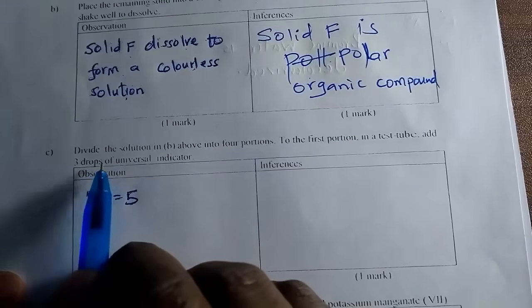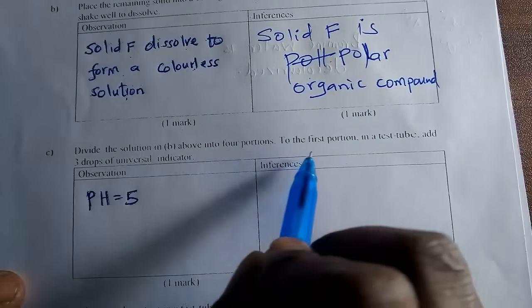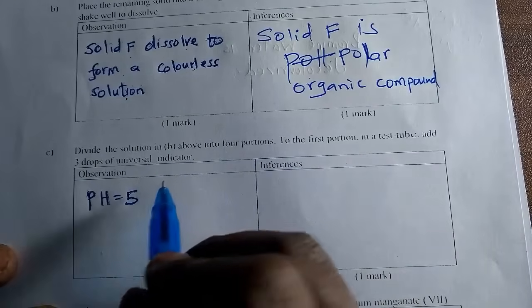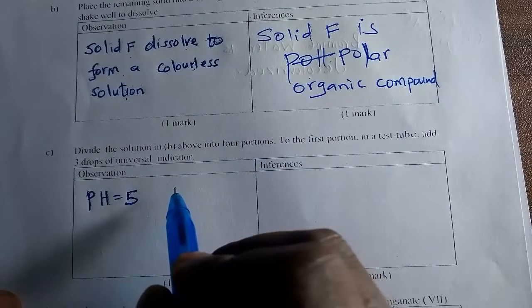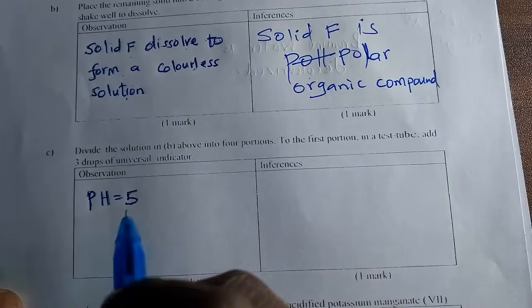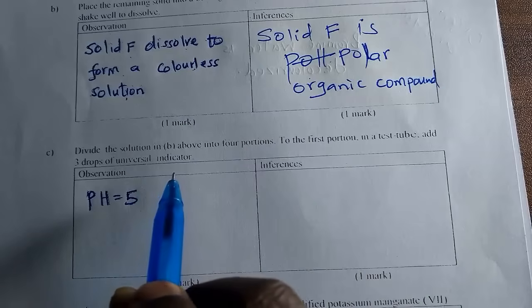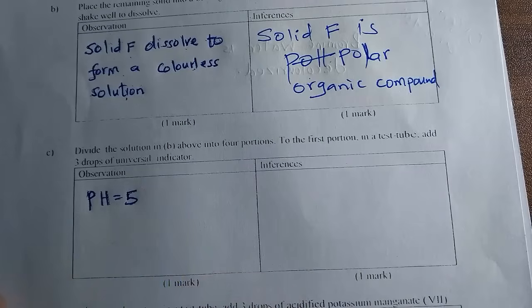Divide the solution into portions. To the first portion, add 3 drops of universal indicator, and check the color against the pH scale that you are given. When you compare, you realize that the color in your test tube matches the color on the pH scale of 5.